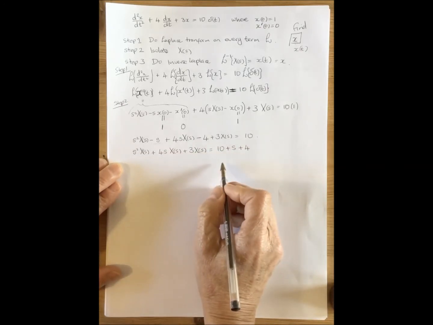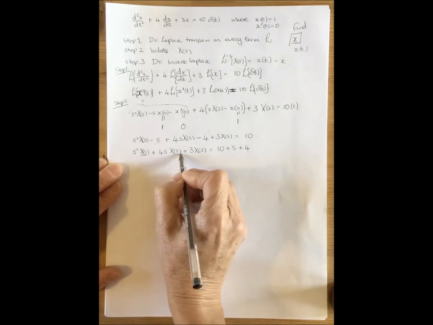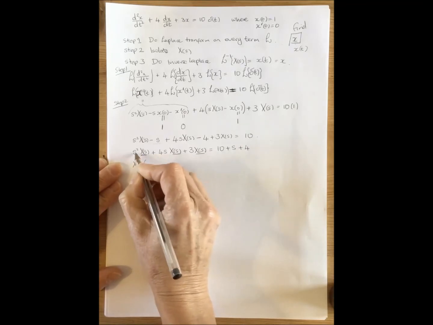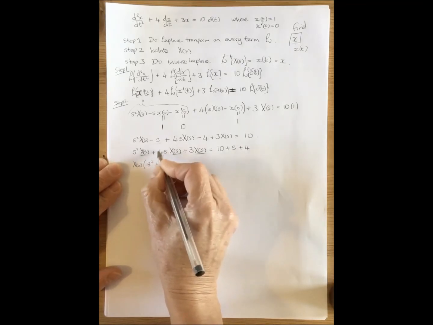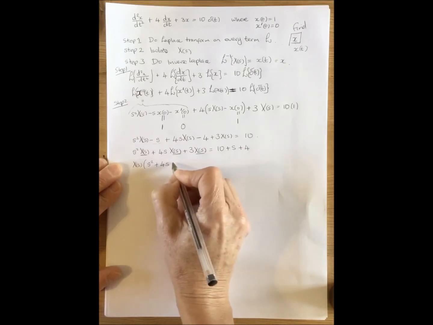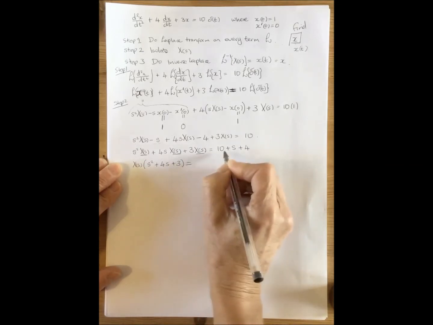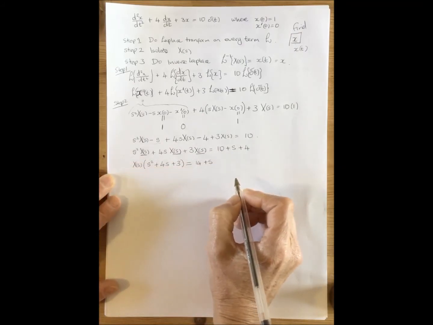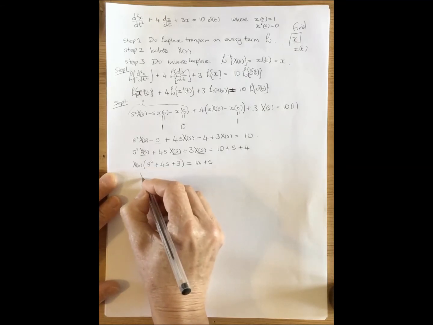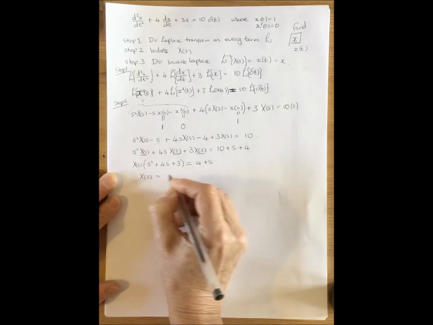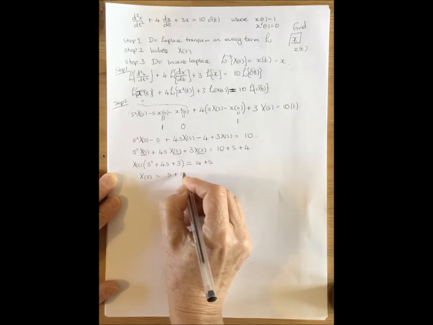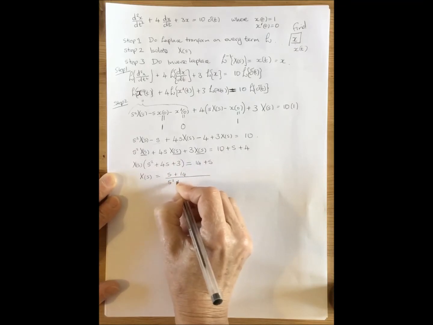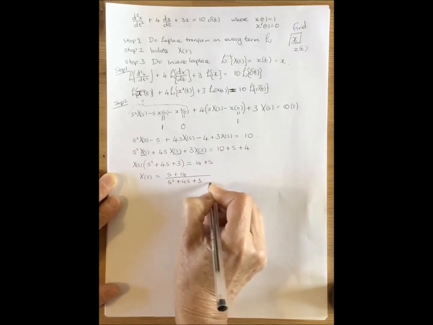So we're getting there now. We can bring X(s) out of this like a common factor. X(s) times (s squared plus 4s plus 3) equals 10 plus 4, which is 14, plus s. Okay, so if we want X(s) on its own, it's going to equal, I'll put the s in front, s plus 14, just looks more like the tables, all over s squared plus 4s plus 3.